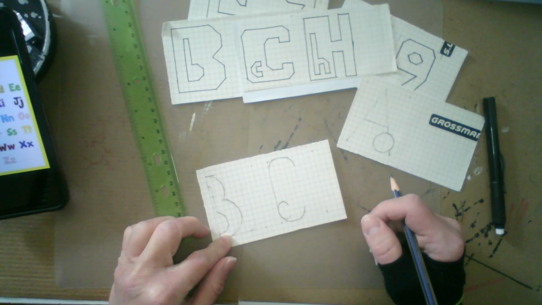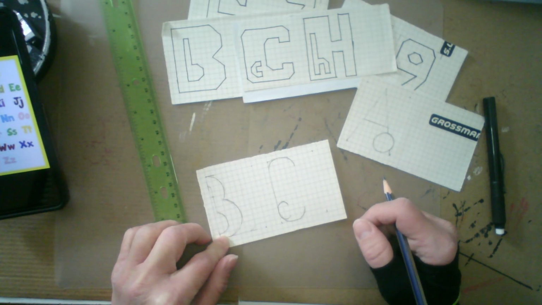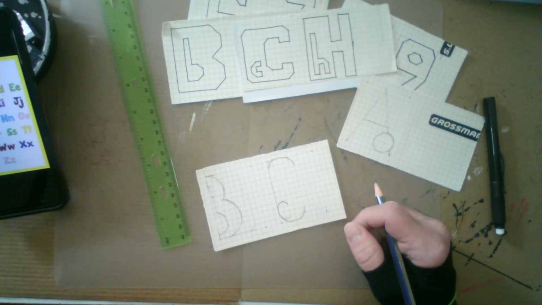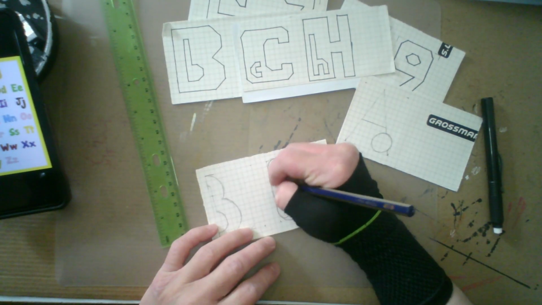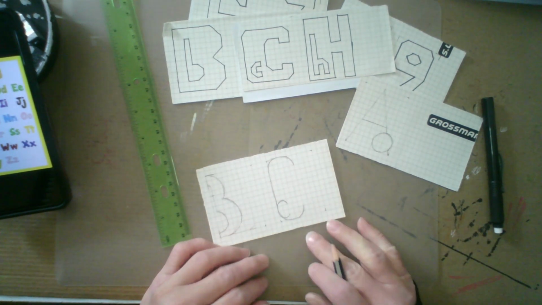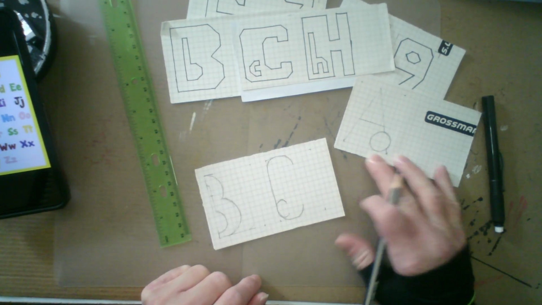See, if I go this route, I'm trying to figure if I should just leave it like this or if there should be a cutout. See, I didn't put any kind of cutout here.